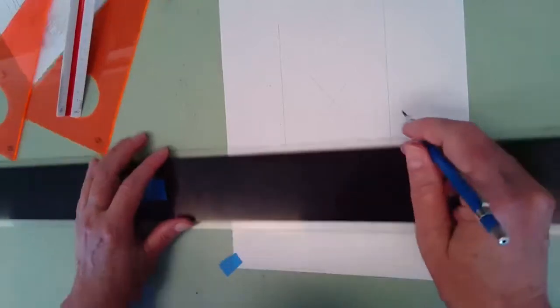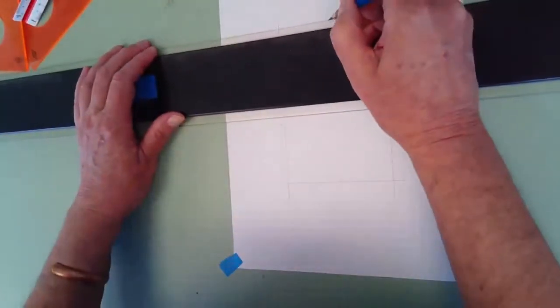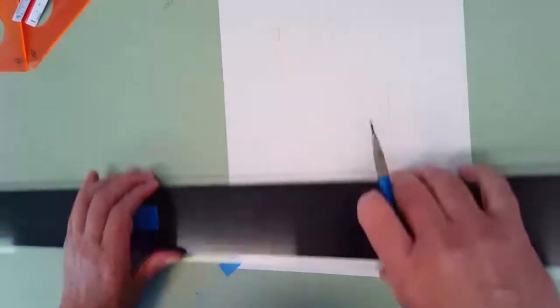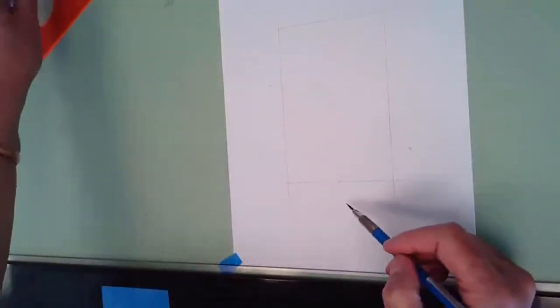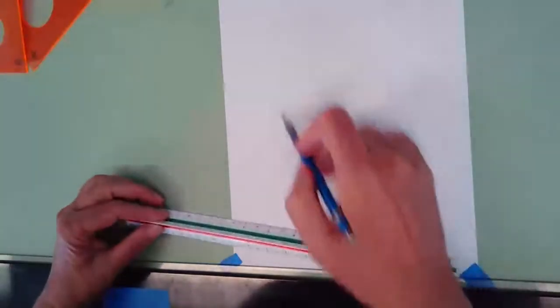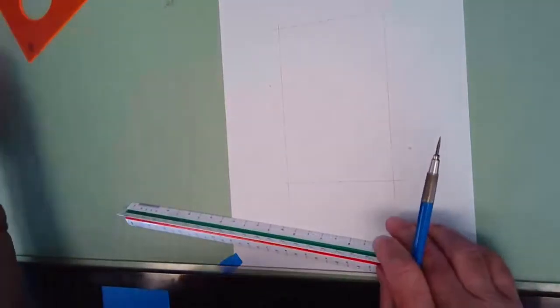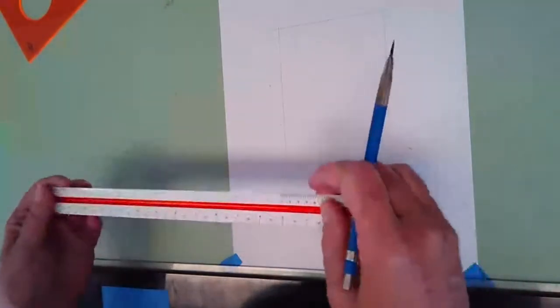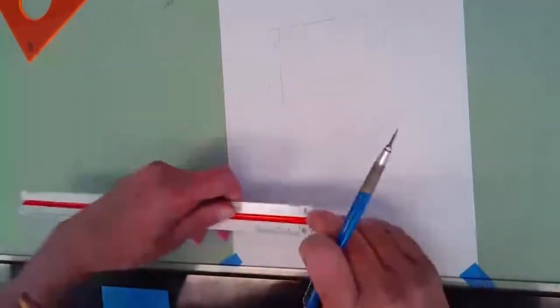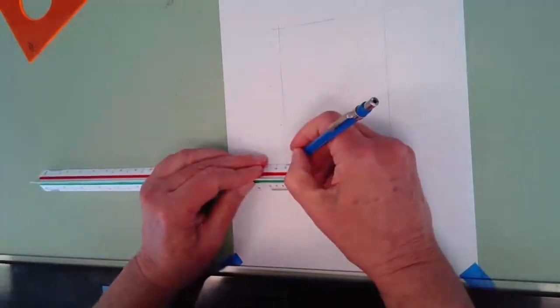That also helps me if I'm a little bit off rather than measuring 7.5 up, make a mark, 7.5 down. If I'm a little bit off, I'm still 15 feet total. So there's the outside of my building, and I said on here the wall thickness is 6 inches. So I'm going to come here and I'm going to mark 6 inches.